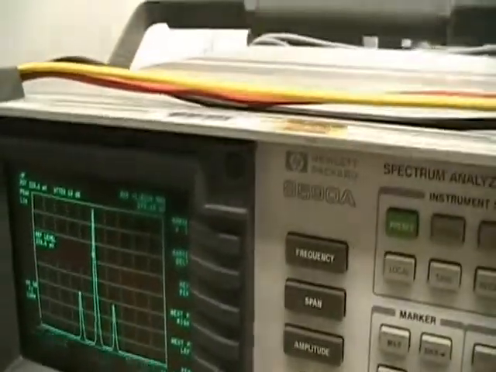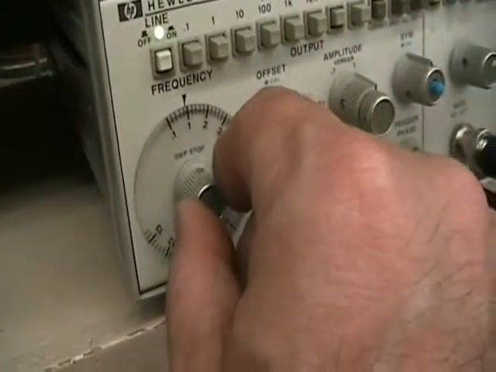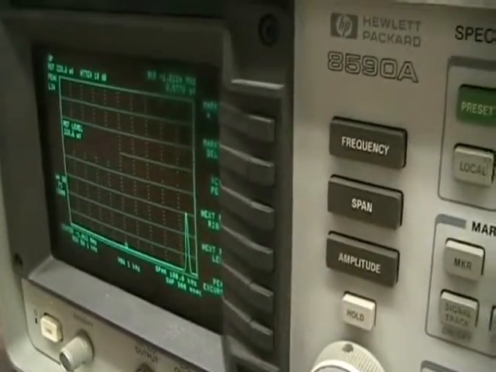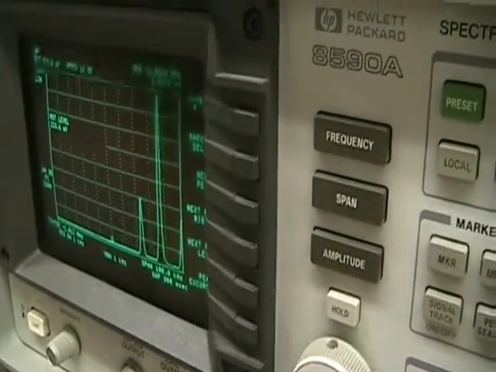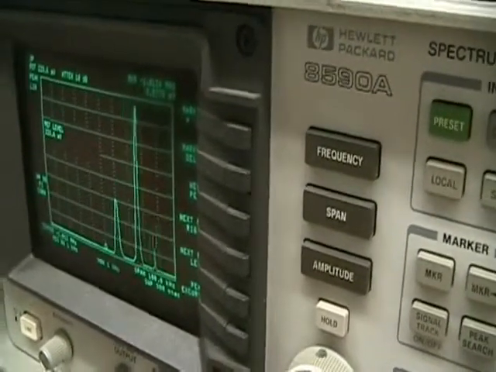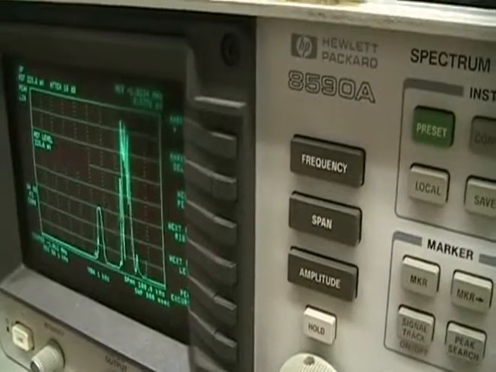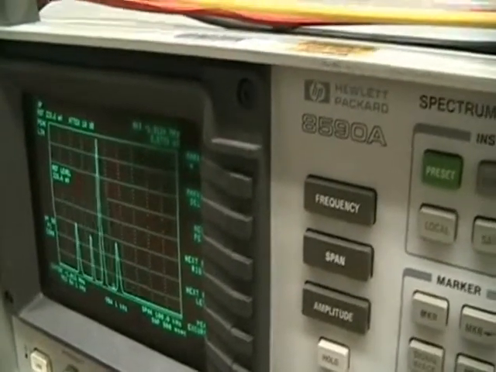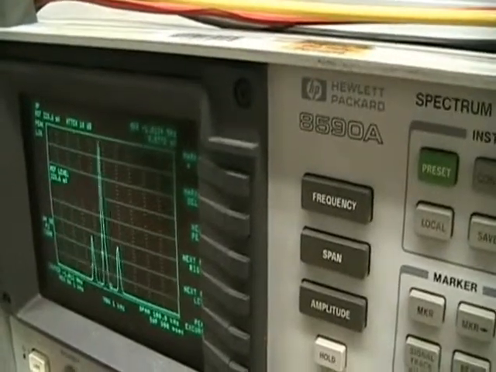If I change the frequency of the carrier by changing this dial, you will see all three terms move. Why? Because all three terms, carrier and upper and lower sideband, are controlled or affected by the F sub C term.